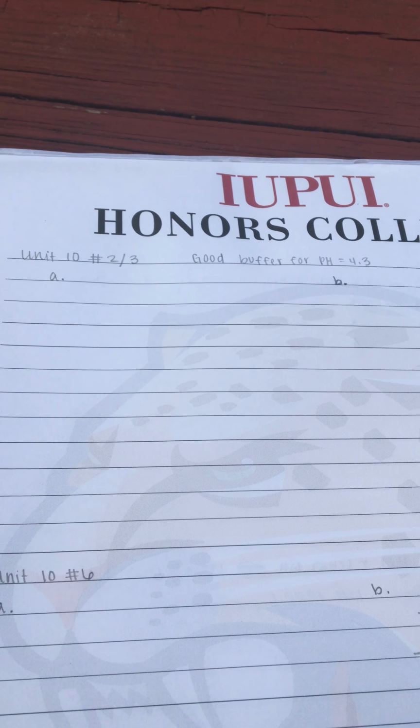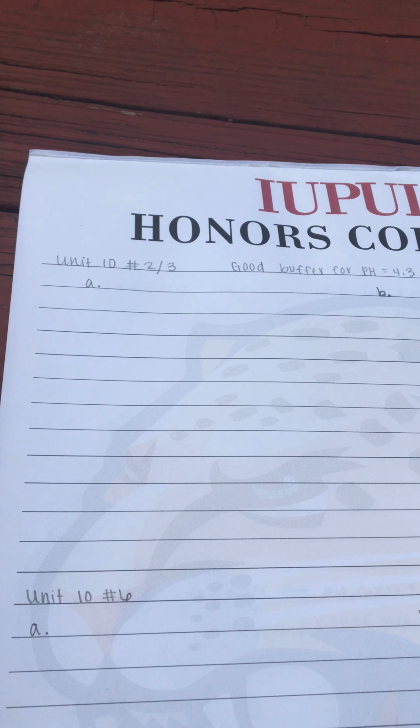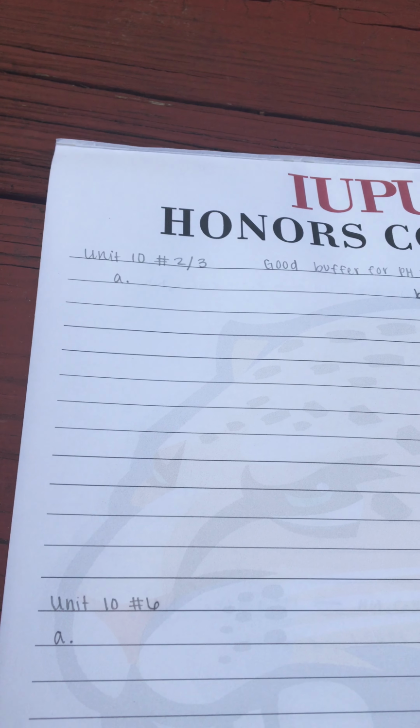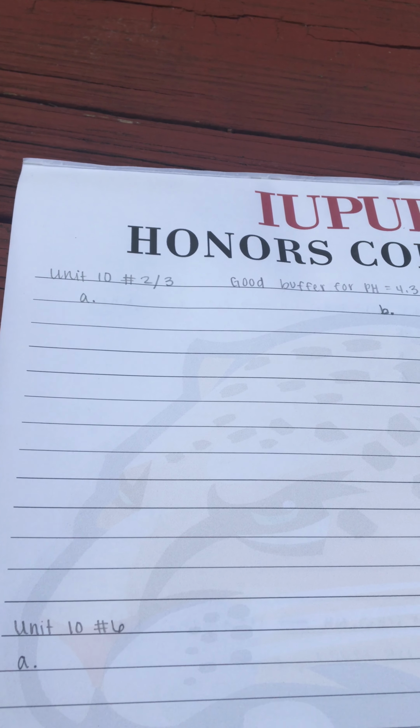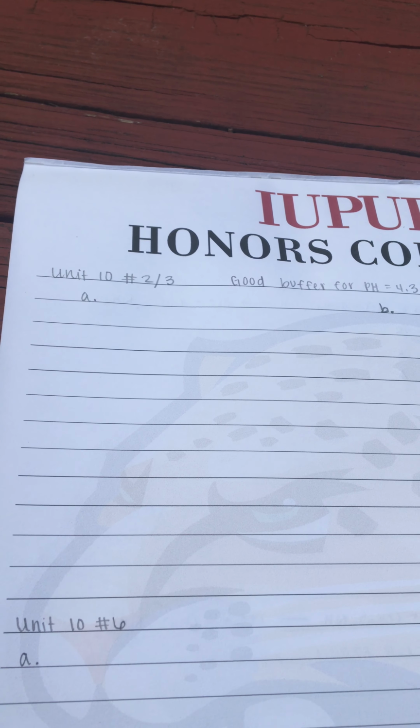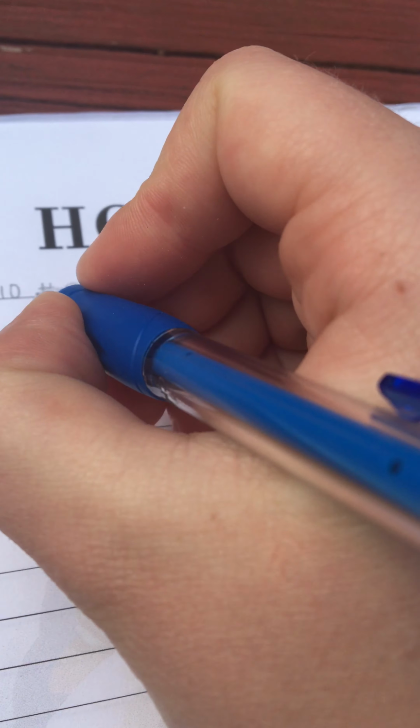Okay, so the first problem here is, or I guess two problems, Unit 10, question 2 and 3, which ask what would be a good buffer system to use if you want a solution with pH of 4.3. So part A, you use the Henderson-Hasselbalch equation to find the pKa and Ka of the system when they're equal concentrations of conjugate pairs, so that's pretty easy.